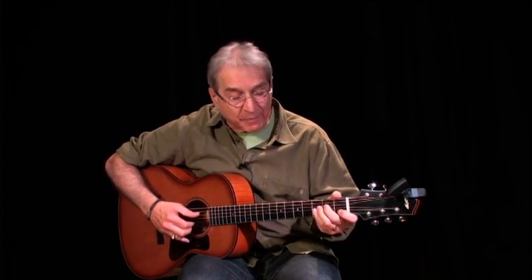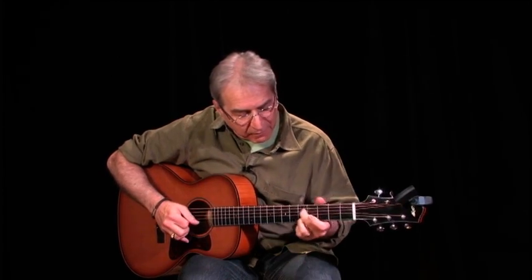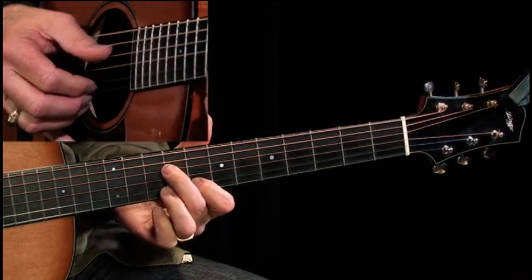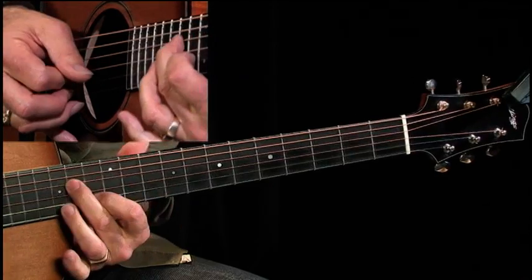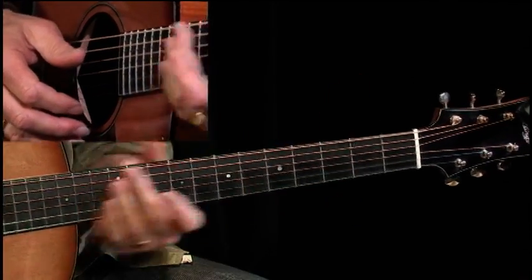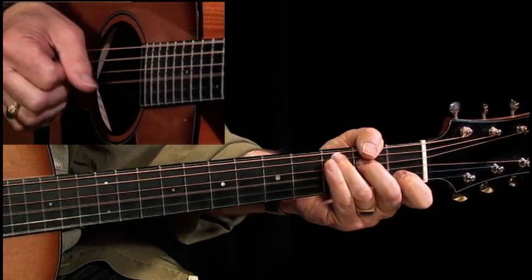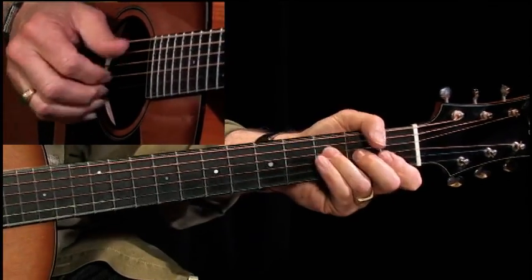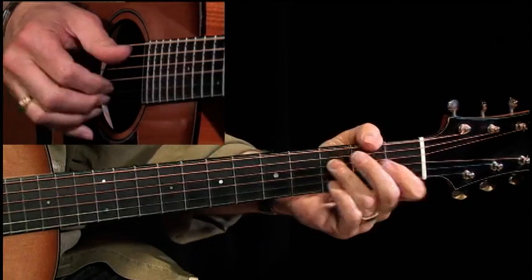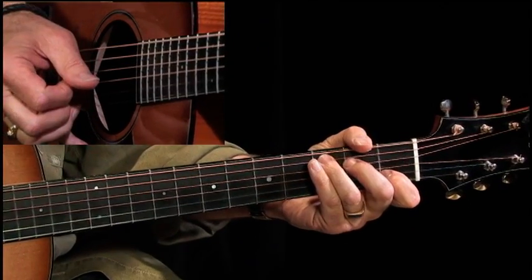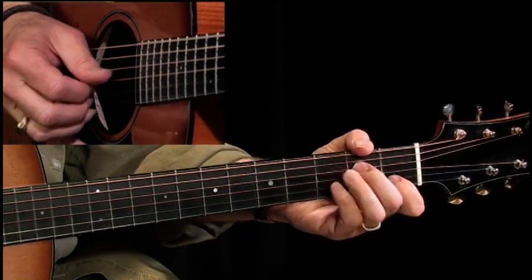Try to slide up into those notes to sort of make them real smooth. One thing I should mention is that, again, just like in the key of E, these chord shapes could be different things.